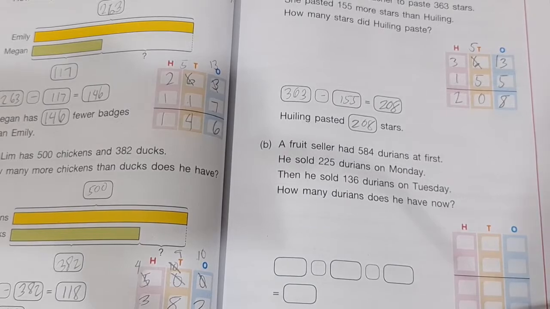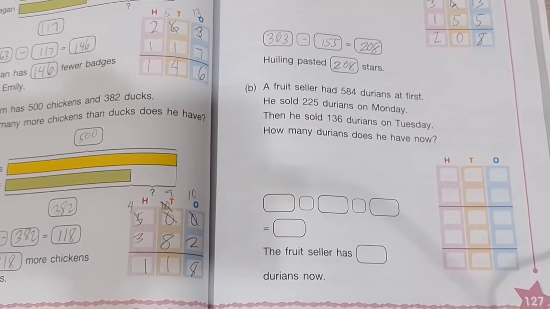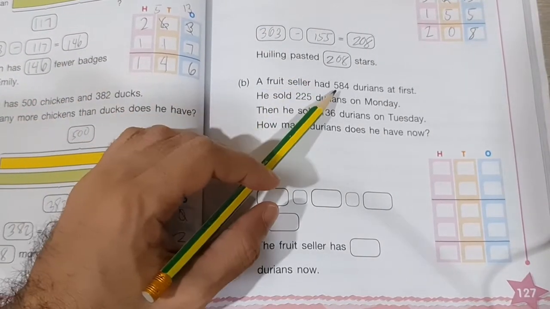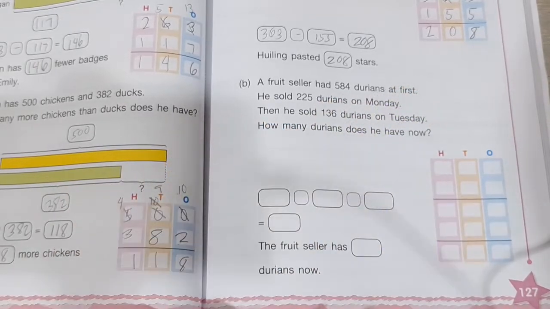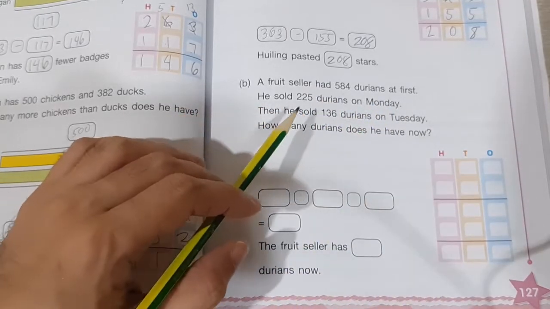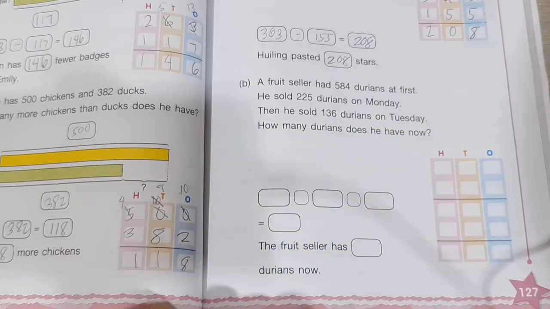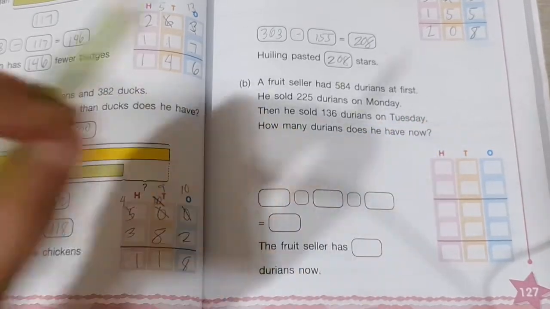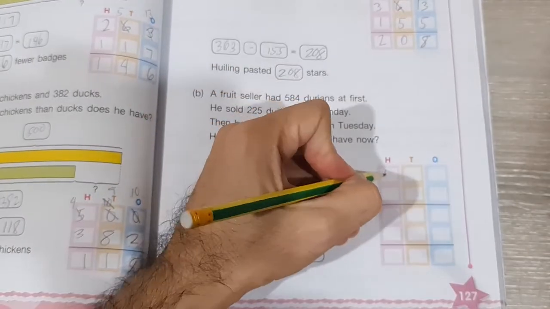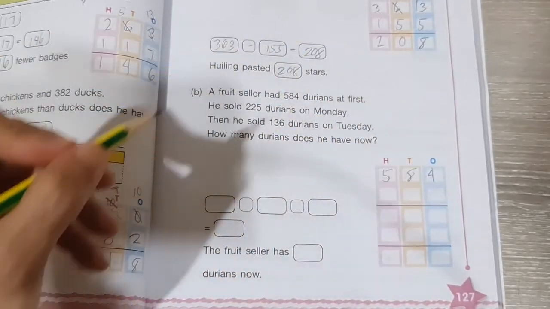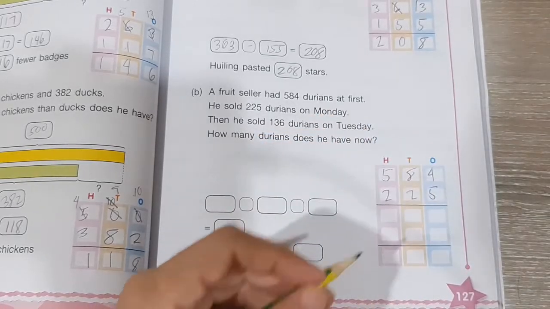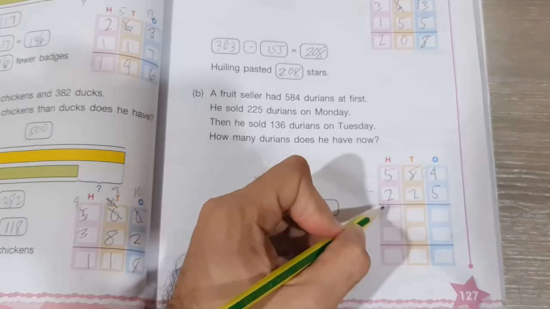Now, let's do the last one for page 127. A fruit seller had 584 durians at first. He sold 225 durians on Monday. Then he sold 136 durians on Tuesday. How many durians does he have now? Okay, let us solve. We have here 584 durians. He sold 225 durians last Monday. So let us subtract this first one.